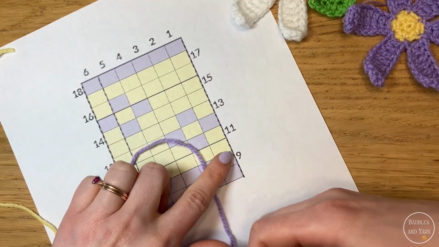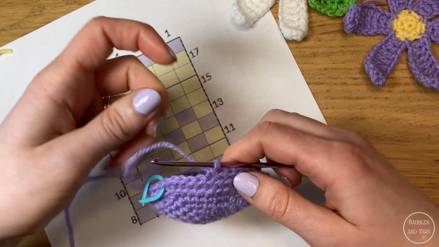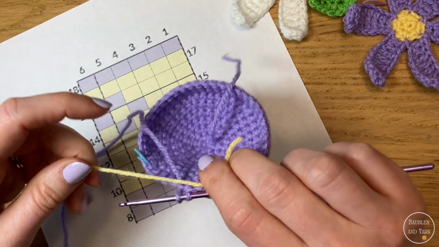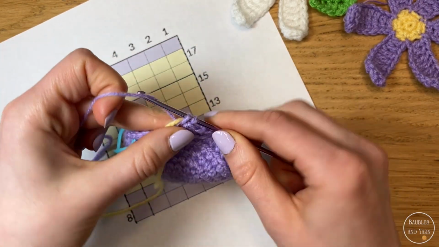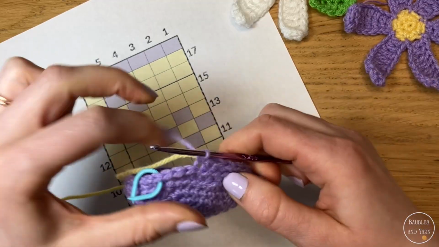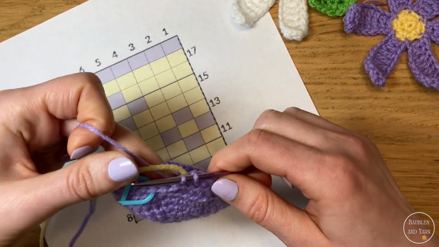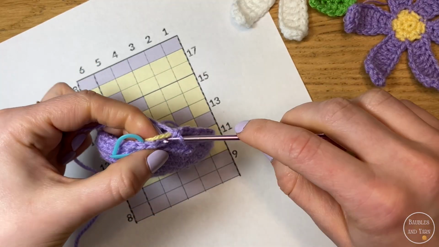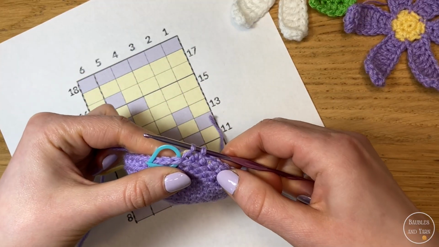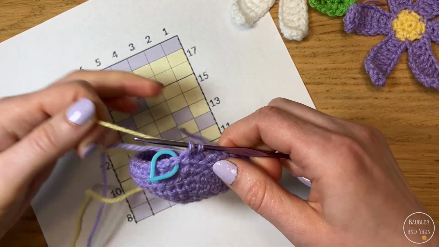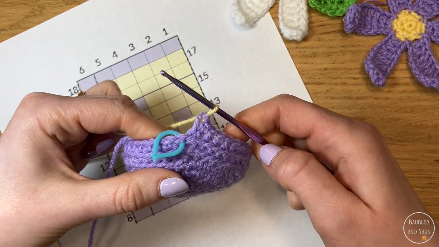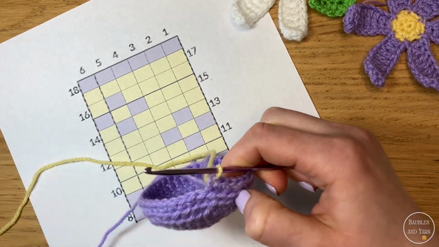Okay, so I'm about to finish round 9, but I can see that for round 10, I need to change colors. So what I'm going to do is grab my next color, which is yellow in my case. And for the last couple of stitches, first I'm going to stitch over my color so it's nice and secure and I don't have to weave in the end later. This is optional, but I like to do that to make it nice and secure. And then for the very last stitch before round 10, before I finish my stitch with the purple, I'm actually going to grab my yellow yarn and finish my stitch with my yellow yarn to do a color change.